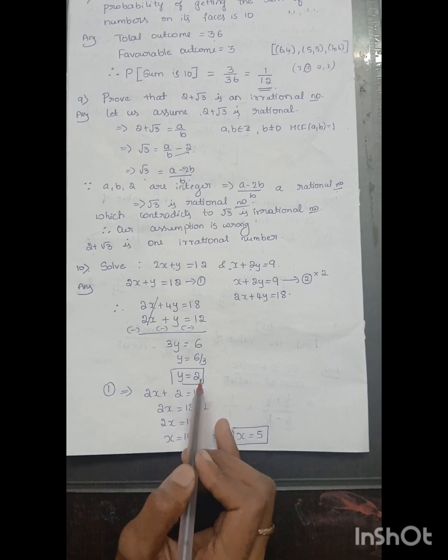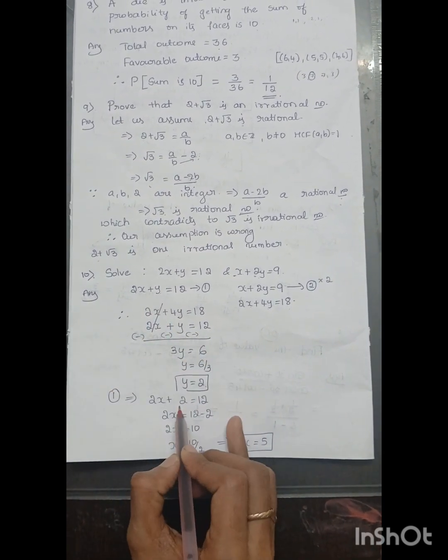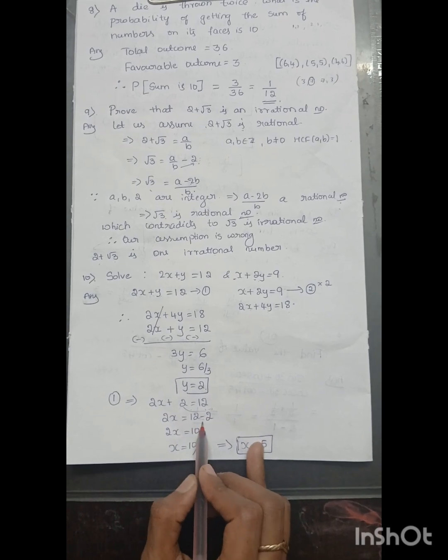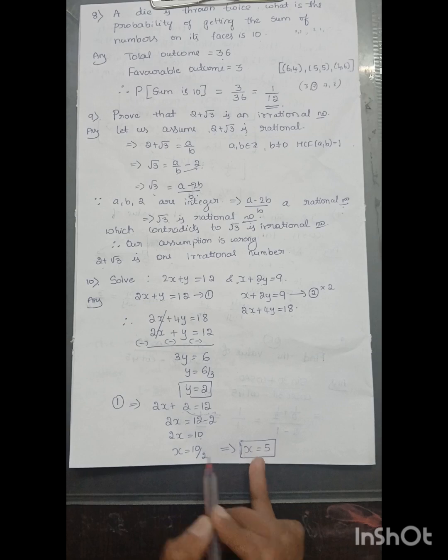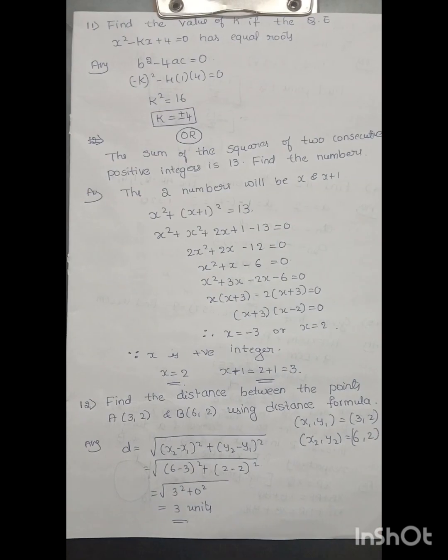On substituting in equation 1, 2x plus y value 2 equal to 12. So 2 is transposed to this side, becomes 12 minus 2 equal to 10. 2 is multiplied, comes to this side, becomes division. So x equal to 5 is the solution.